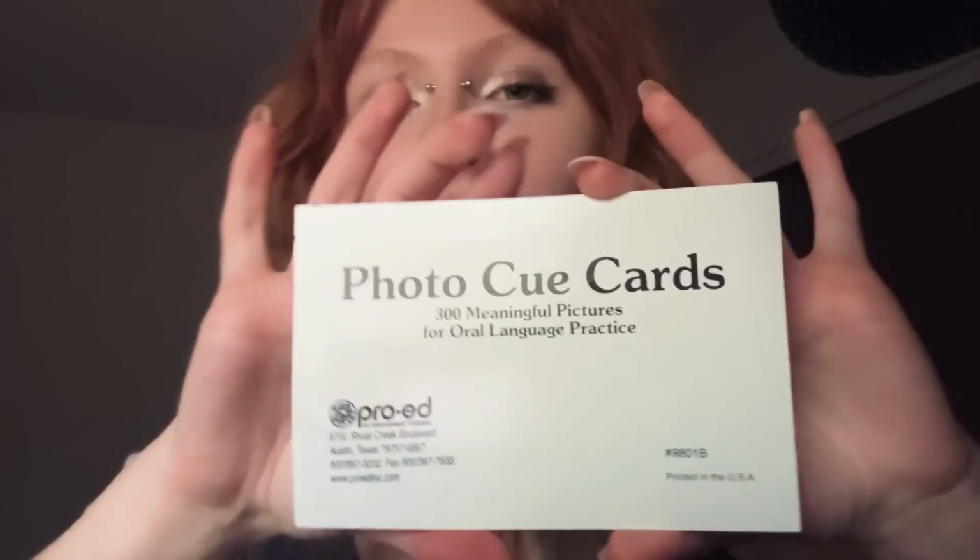You'll see what I mean once we get started, but it shouldn't pose too much of an issue, okay? You're still going to be able to recognize what the picture is trying to convey, ideally. We are working on getting an updated set of these cue cards, but there's only so much in the budget. So, we have 300 photo cue cards.